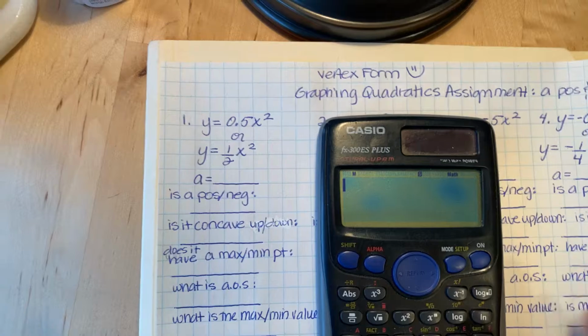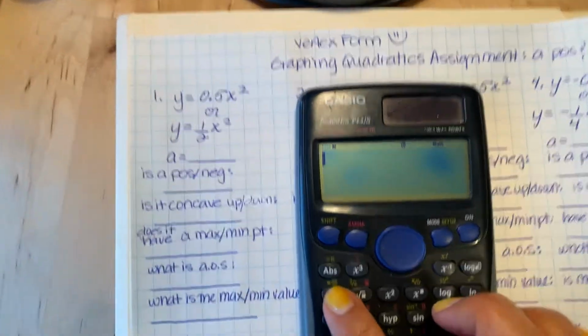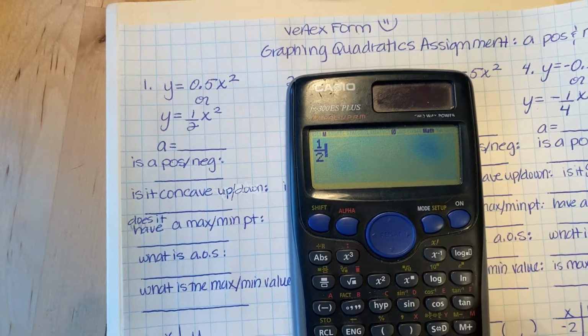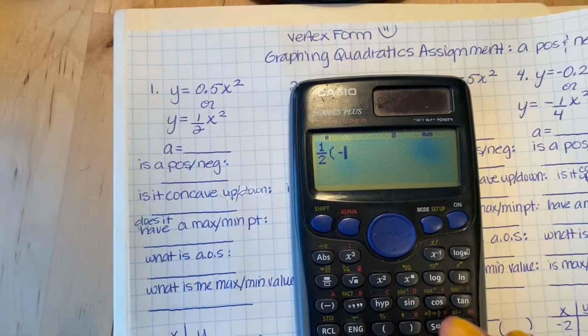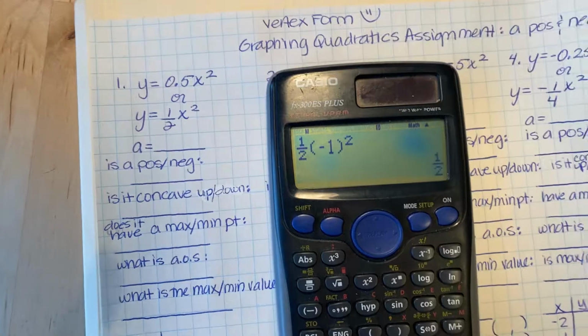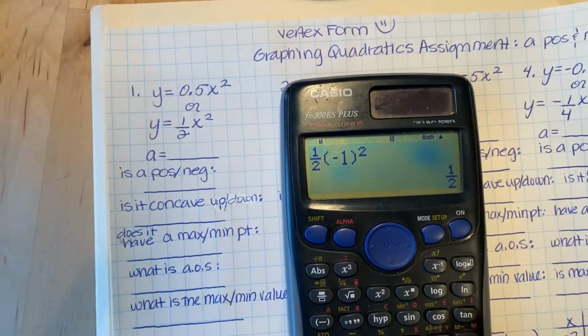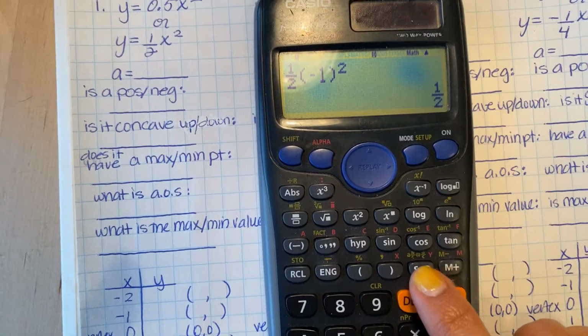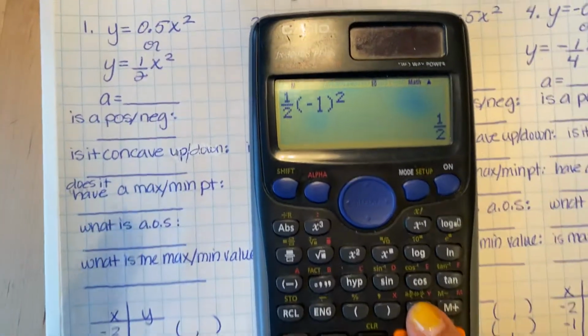For instance, you would hit the fraction button, 1 down 2, click out, and if I wanted to put in -1 quantity squared, it will give me the answer, which is 1/2. Now, when you're going to plot it, you hit the SD, scientific to decimal button, and it will take you to 0.5.